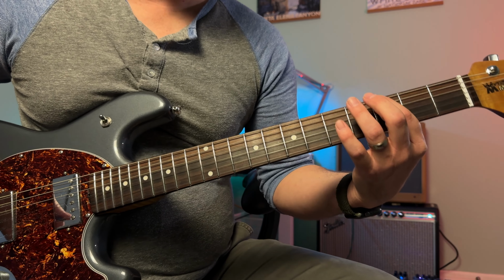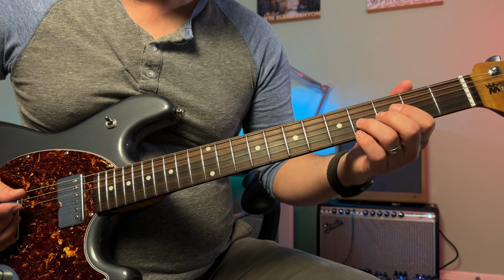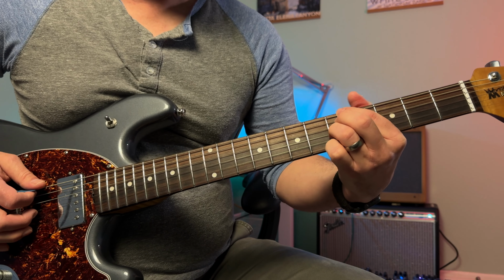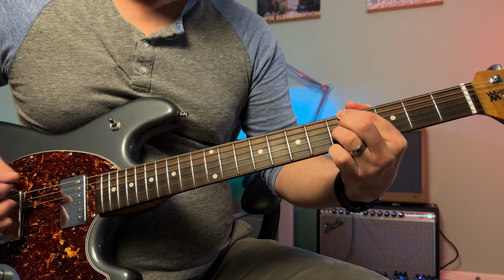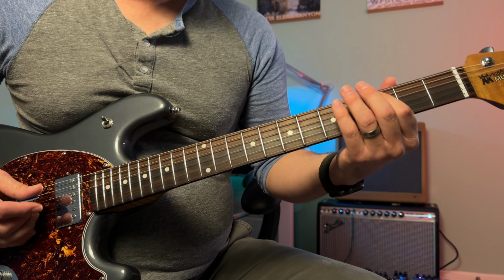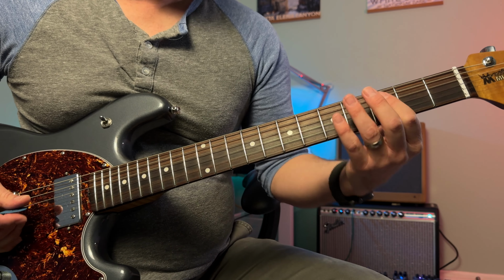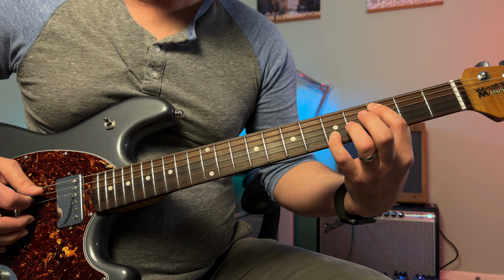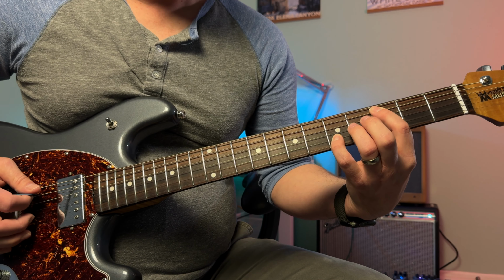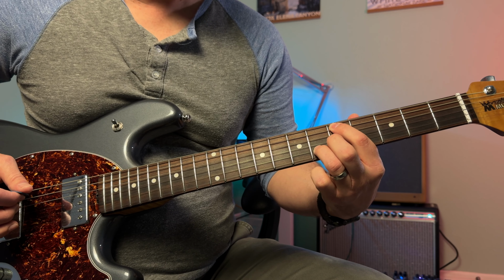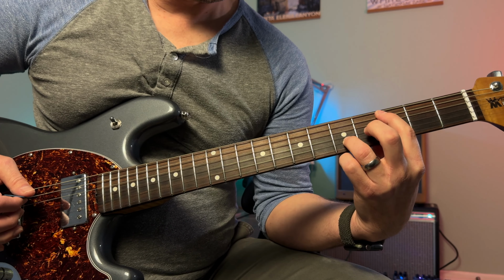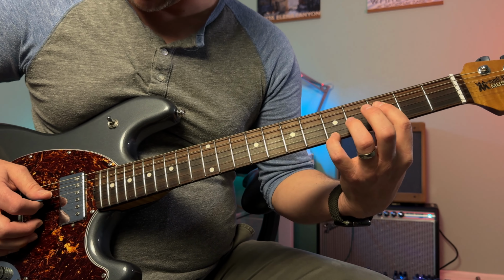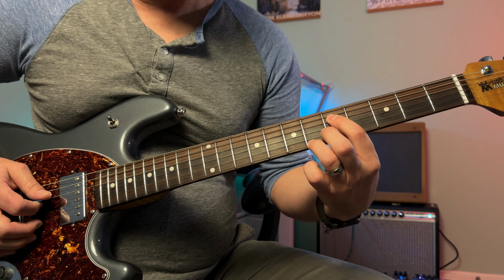So if your root is on the low E, your major third is on the G string, 1 fret up. Your minor third is on the same fret, G string. All right? If you're on your A or your D string, your root is on the A string. For the B string, you're 2 frets up for your major, and you're 1 fret up for your minor. Same thing for the D string. You're 2 frets up for your major, 1 fret up for your minor.